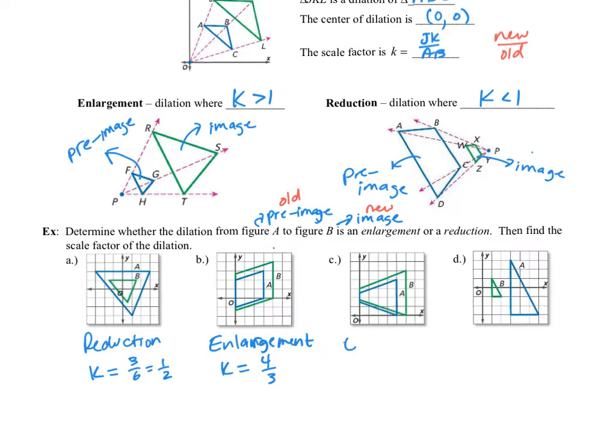Okay, in letter C, we're going from A to B, so that's another enlargement. And we know it is because the scale factor, if we take the ratio of a side of B to a side of A, looks like that would be 5 units to 4 units. 5 over 4 is bigger than 1, and it should be because this is an enlargement.